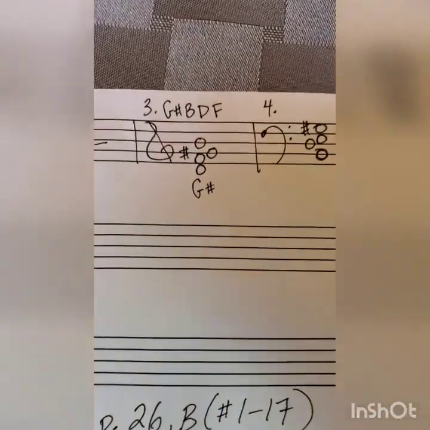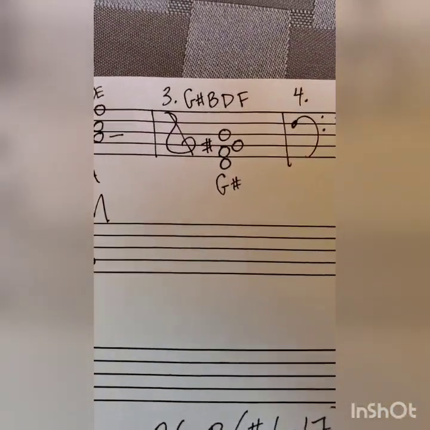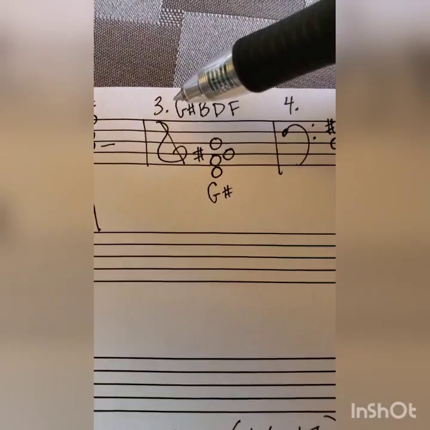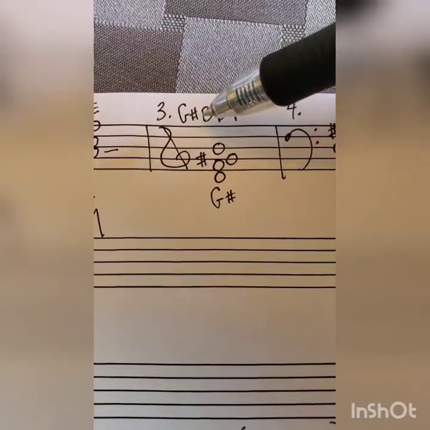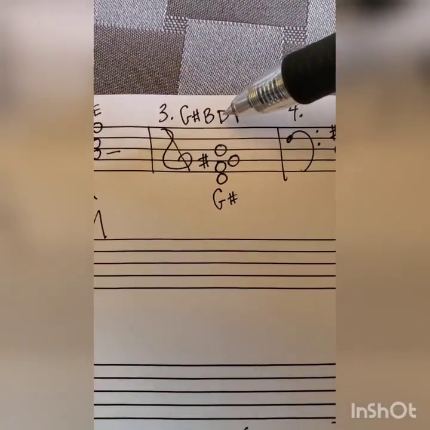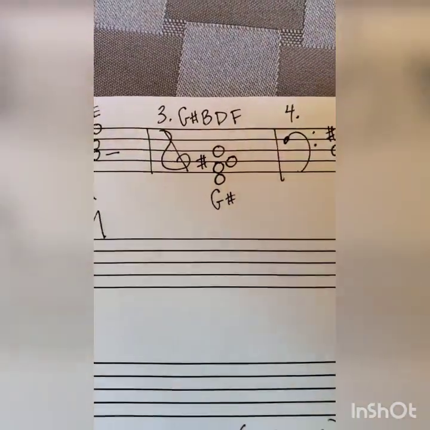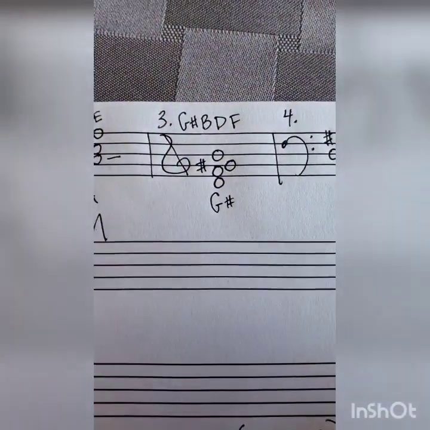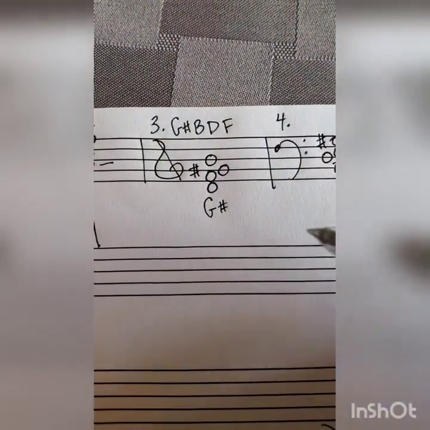For the quality or the type, you want to, again, look at the root position chords. So between G sharp and B, minor third, B to D minor third, and D to F minor third. All minor thirds stacked on top of one another is a fully diminished 7th chord, remember?